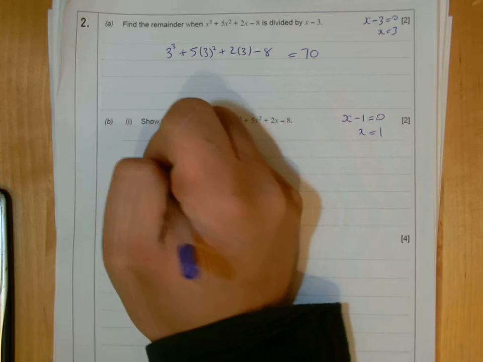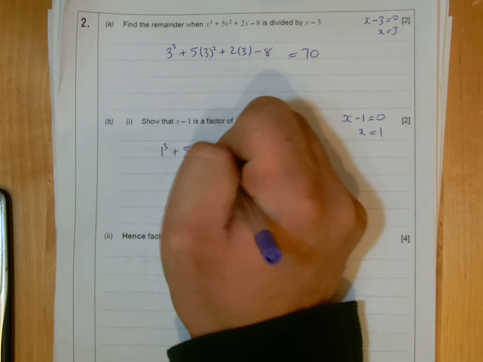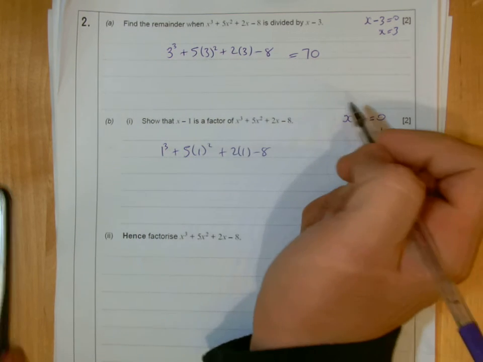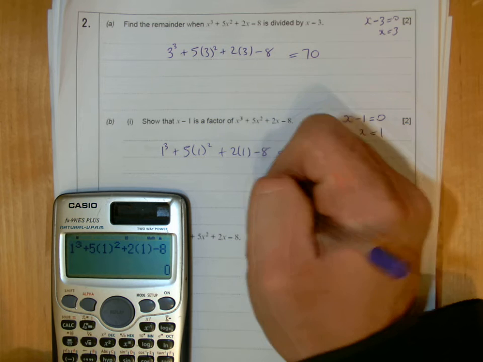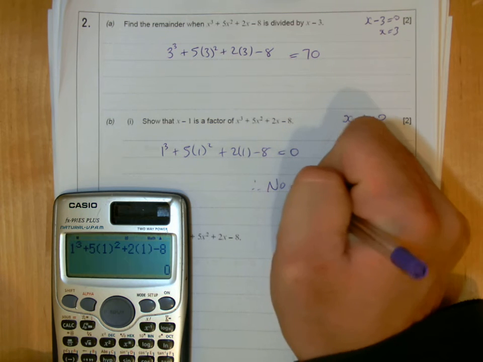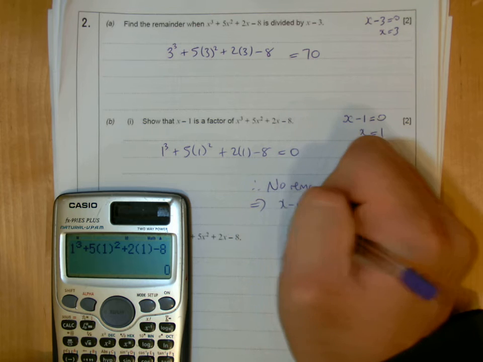So if we put 1 in there, it should come out to be 0 to show that there's no remainder. And of course you get 0 out, so therefore no remainder, which implies x minus 1 is a factor.